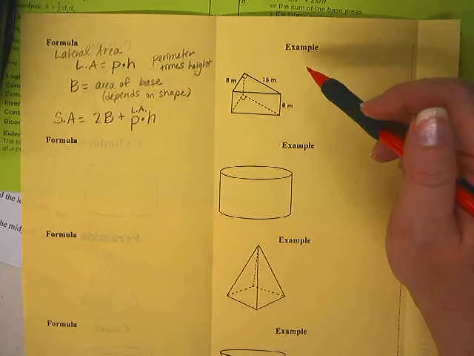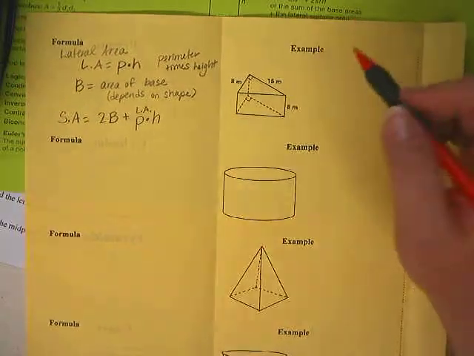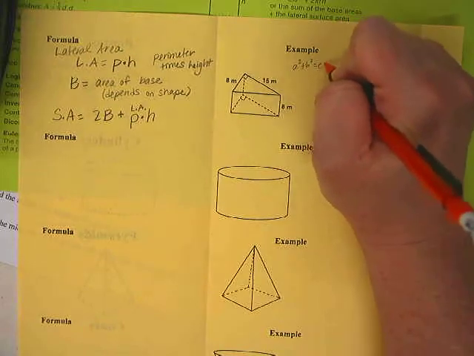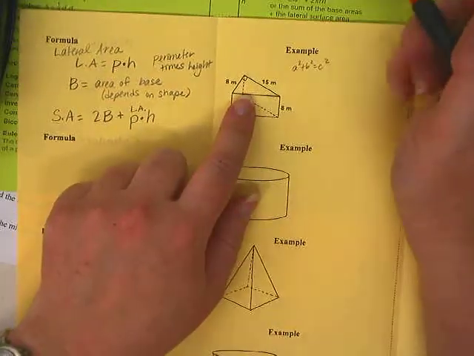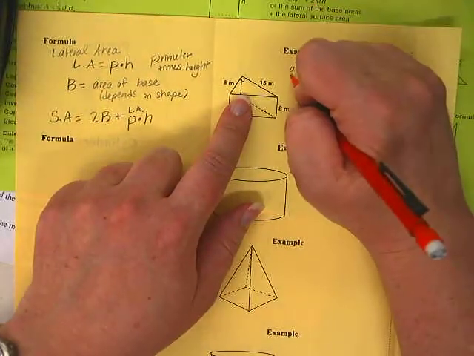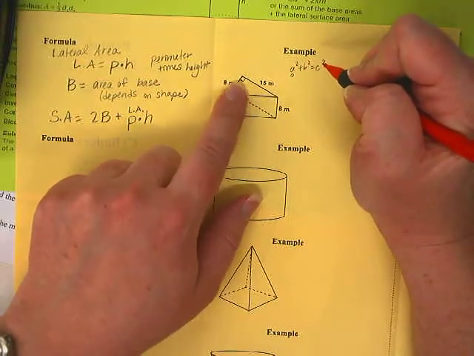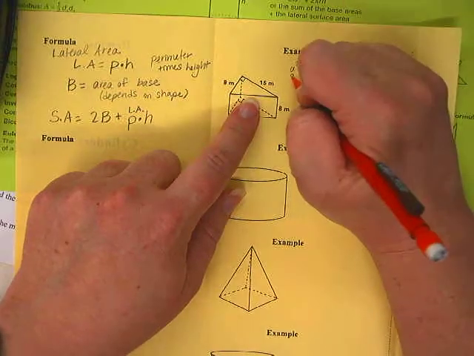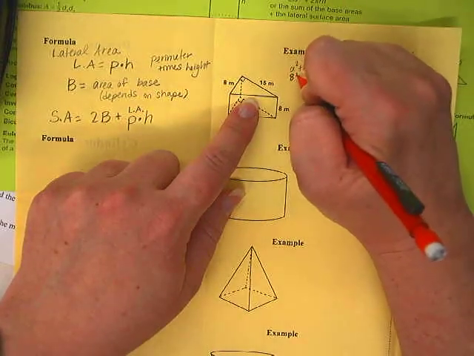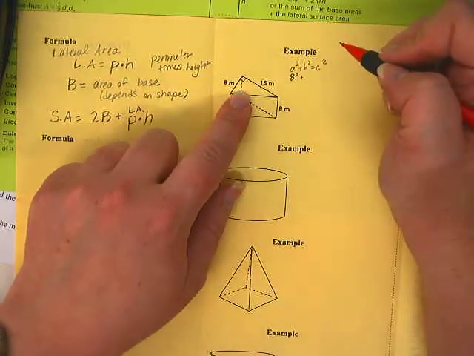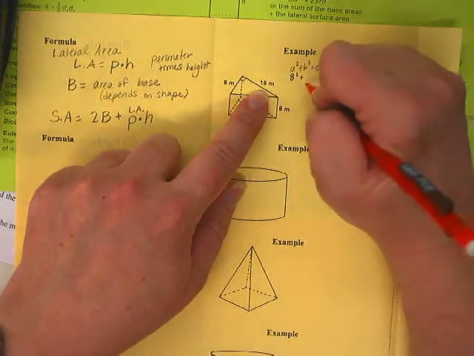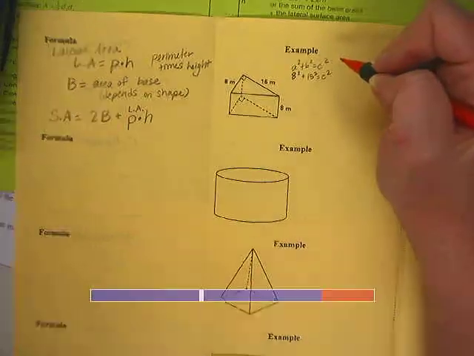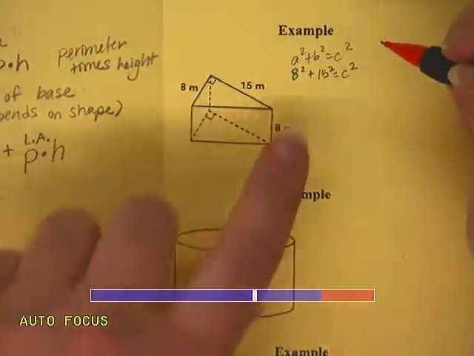Well, I know it. It's a right triangle. It's the hypotenuse of a right triangle. Almost. Okay, but they're all squared. So A squared plus B squared equals C squared. There you go. Okay, so what numbers are A and B? So it's actually an 8 and a 15.